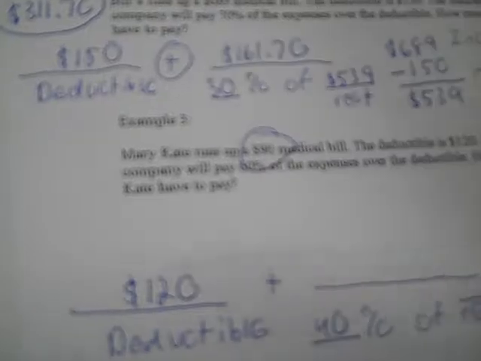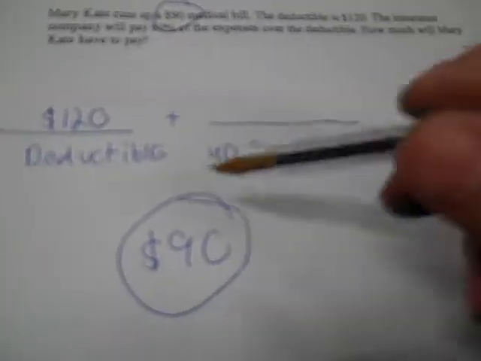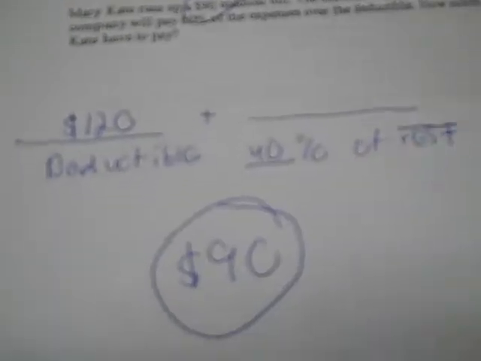So just pay the bill. Okay. So the bill is $90, so that's the answer to the problem. Okay. So you stop with the math and it's $90.